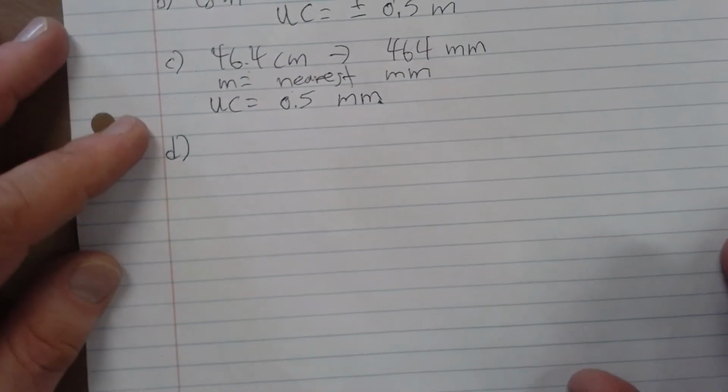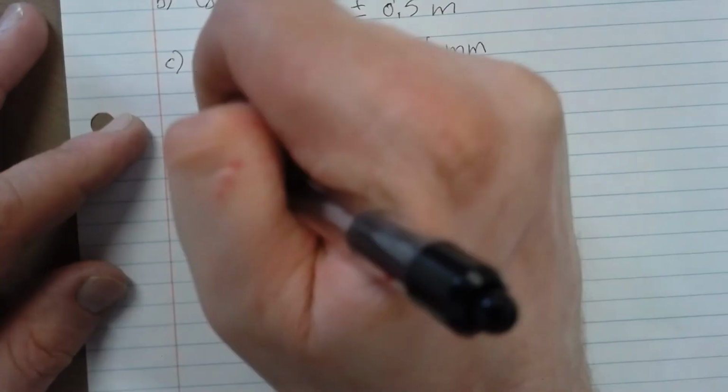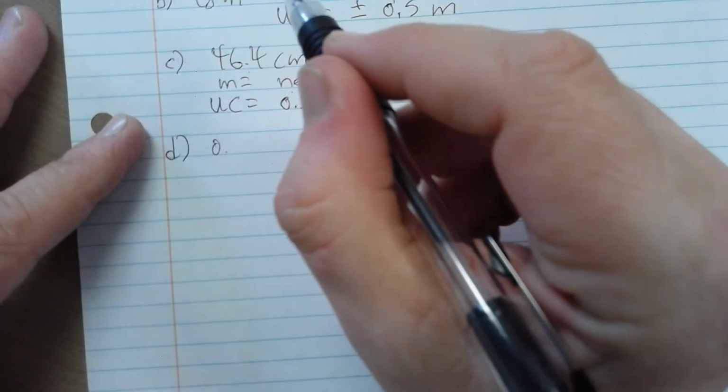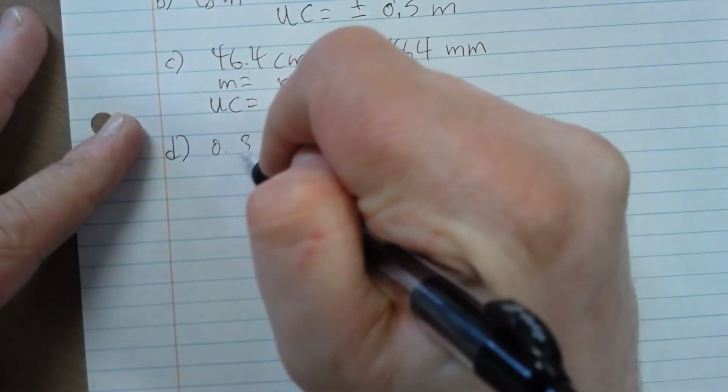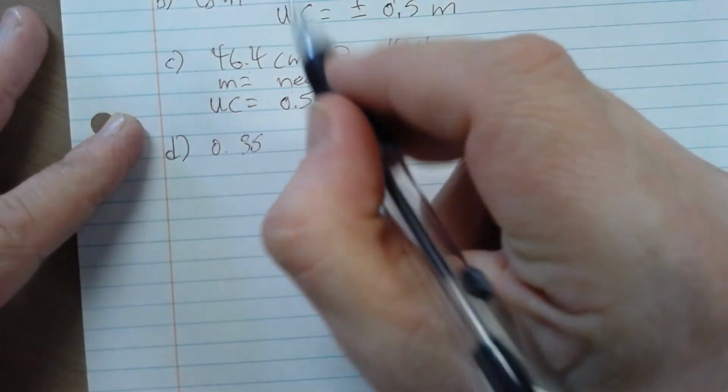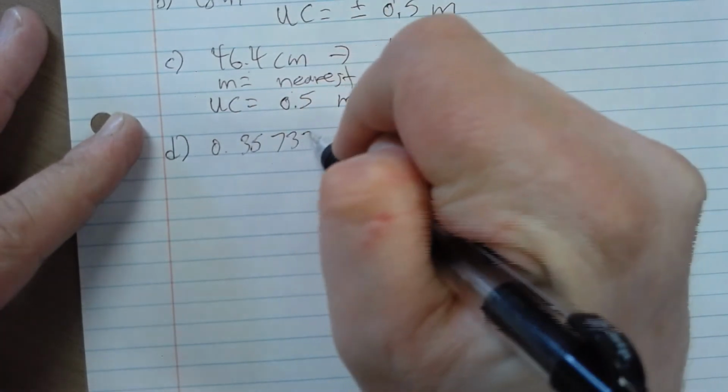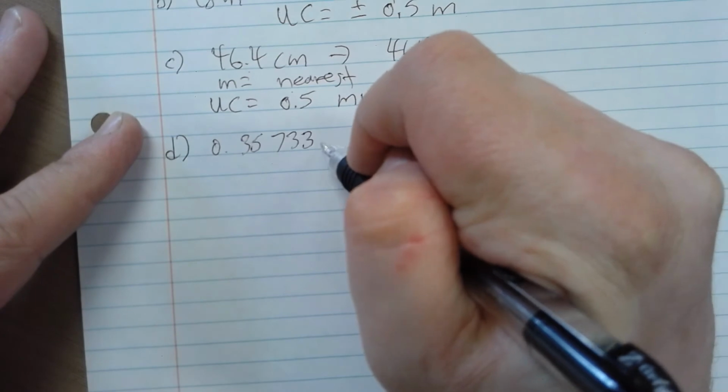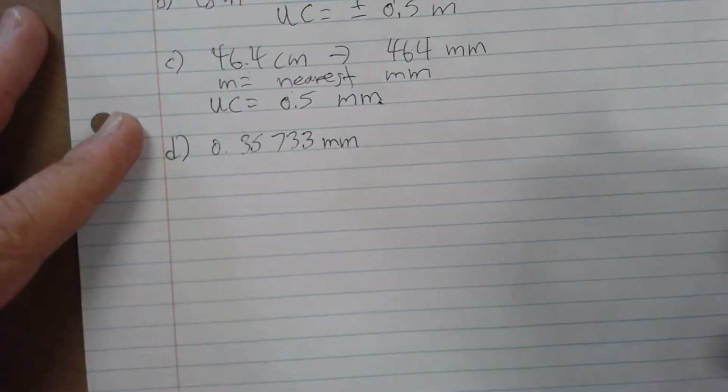D. Now we're dealing with thousandths of a millimeter. 35.733 millimeters.